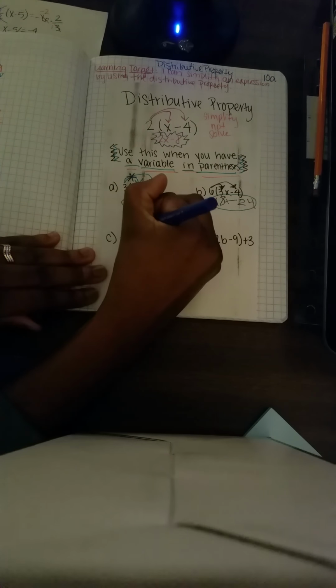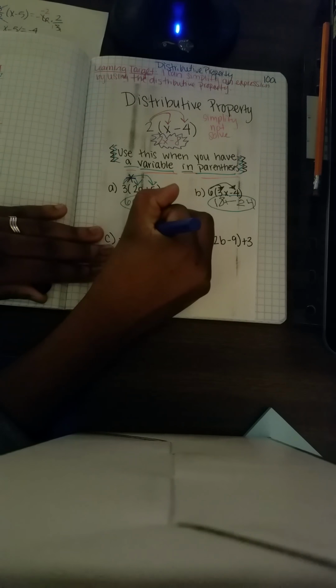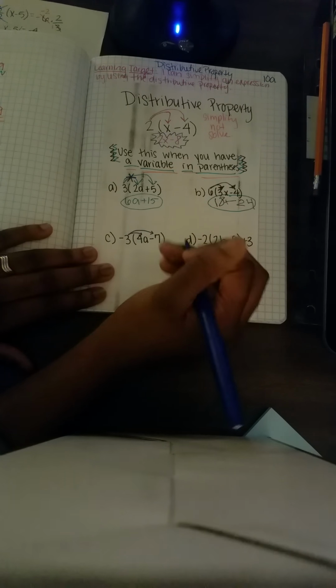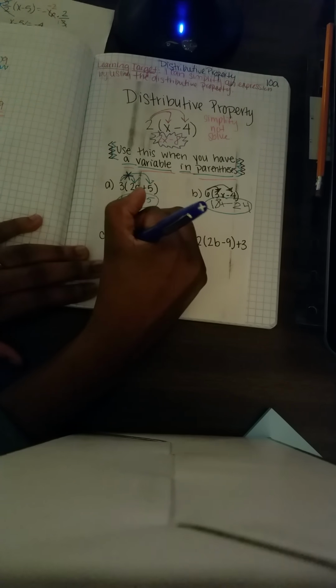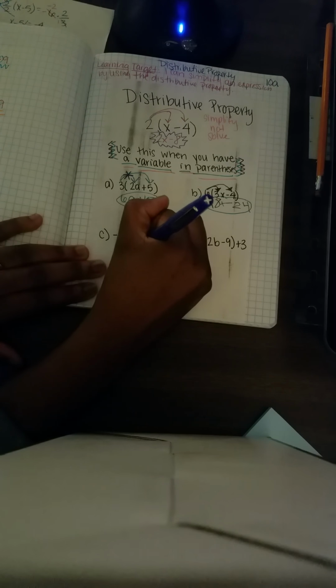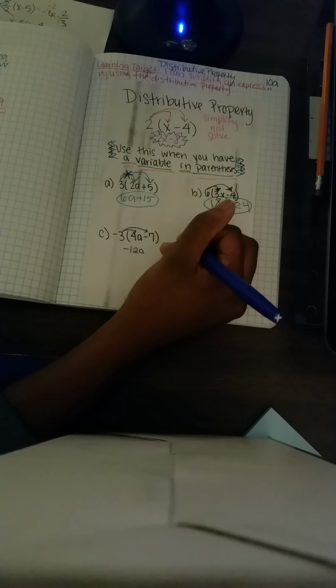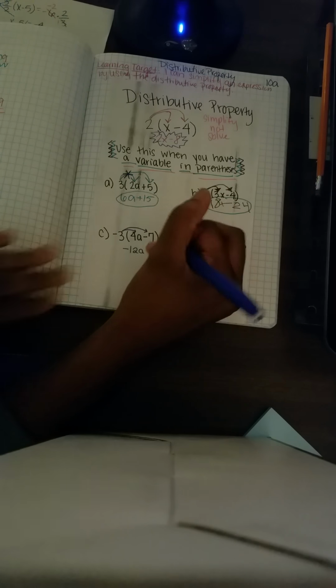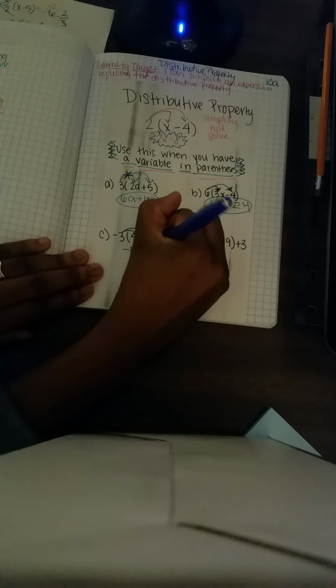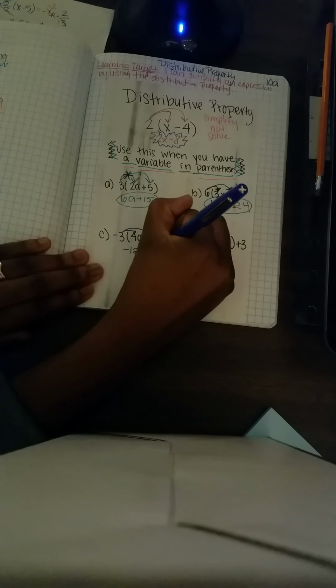First, we're going to do it. Then we have to do negative 3 times 4. We'll get a negative 12. Then you have to do negative 3 times a negative 7. That equals a positive 21. That's the answer. Alright, so what should you do with your answer?